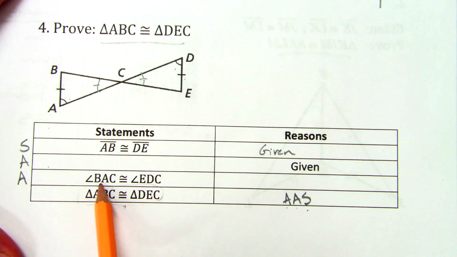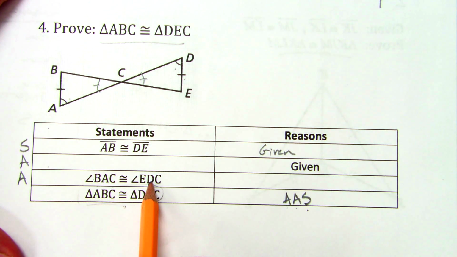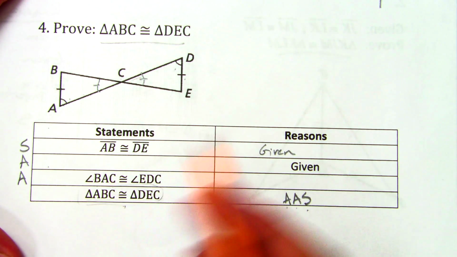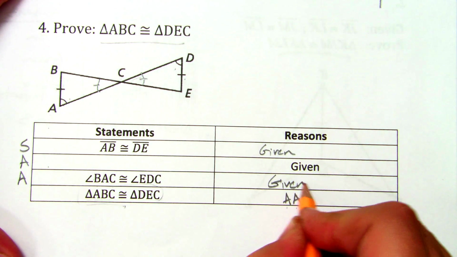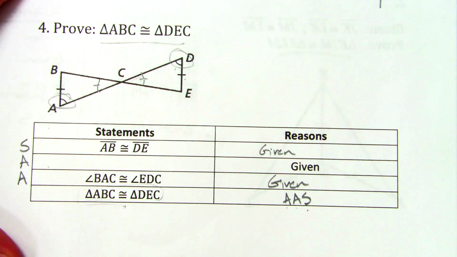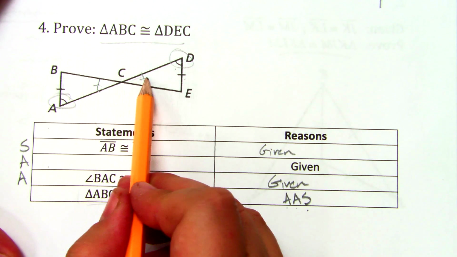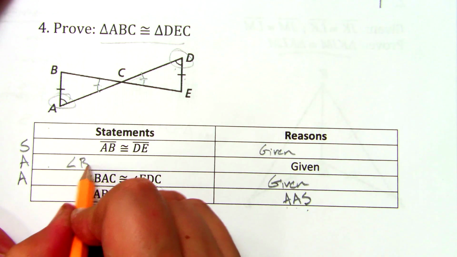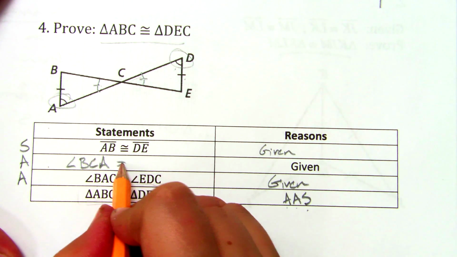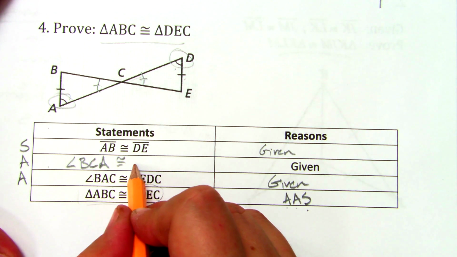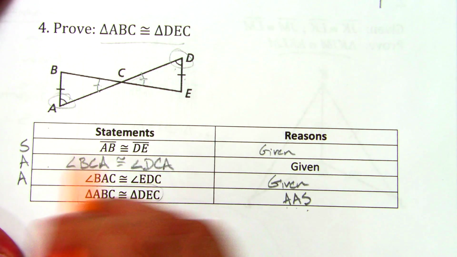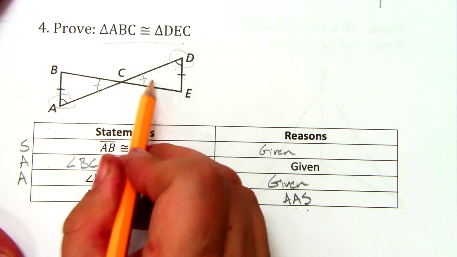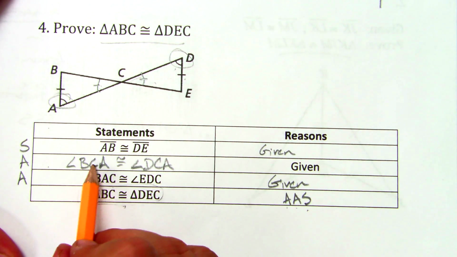Let's go down here. What do I have here? Angle BAC, angle EDC. So BAC, EDC. Those are congruent. That's also given, right, by these marks here. Now, the last thing I have is these two. We're not going to call them angle C, right? We're going to call that angle BCA. Well, that's congruent to angle DCA. Remember, I knew that there was going to be another angle statement that goes in here. Okay, so that's where that's going, because I'm using AAS, so I needed another angle statement.